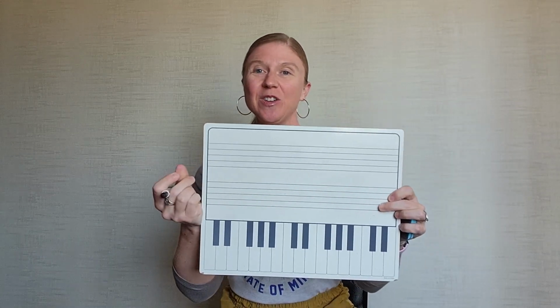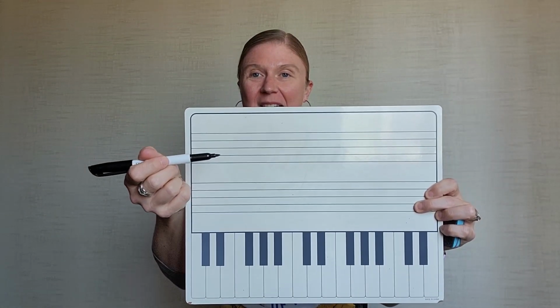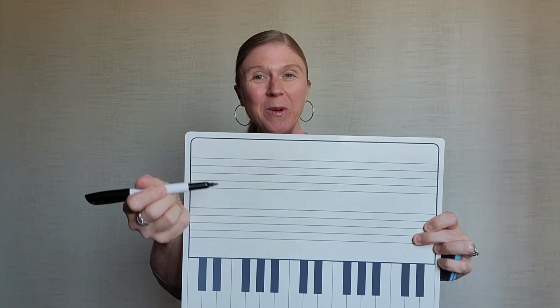Before we can talk about ledger lines, we need to do a quick review of what the staff is and what the clef signs do. They're very important to understanding the ledger line. So first, we're going to review the staff. Your staff is 5 lines and 4 spaces. It's what we write notes on.